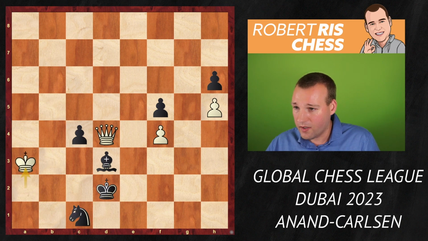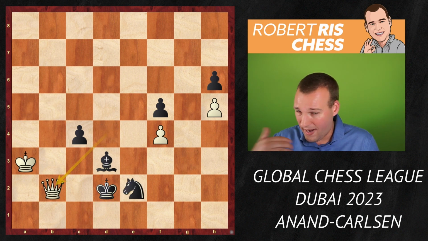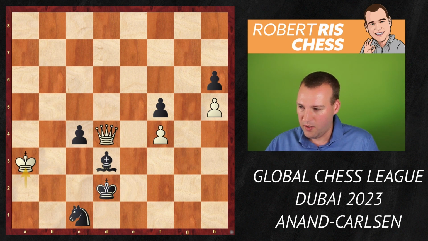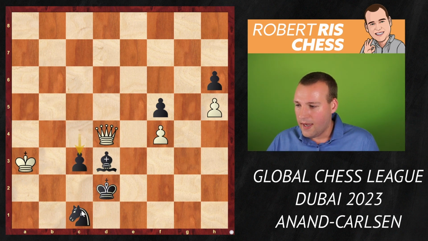Didn't happen in the game. The critical move is king to a3. And now you've got to be precise. If knight e2, there is queen b2 and white is still able to give a number of checks. But Magnus played very precisely here. The move c3. And look at this.